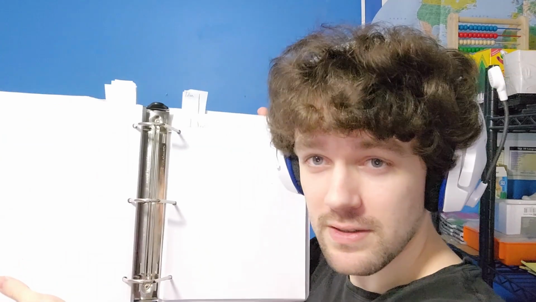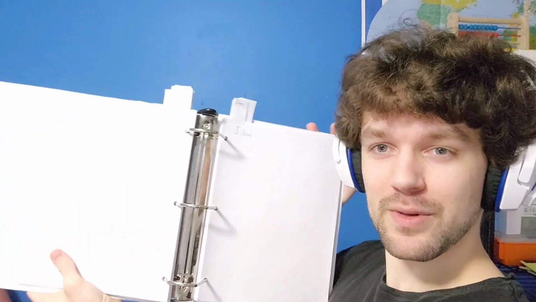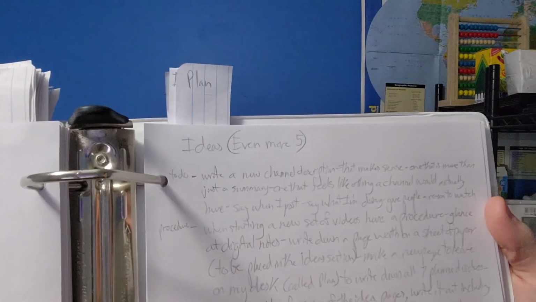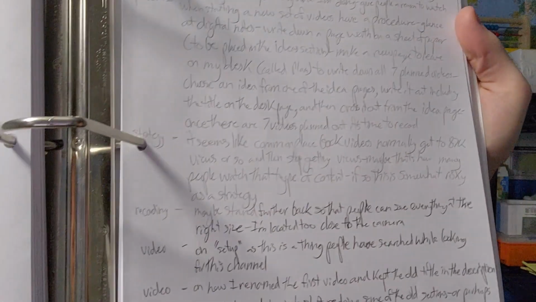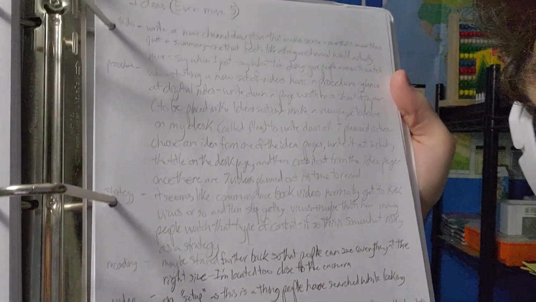Obviously, this is the front of the ideas page. Oh, I think my head blocked it. So we're going to go to the last page in this section, which is a full page, and my instructions are: read and talk about it. It's a lot. Okay. So on the left we have to do, procedure, strategy, recording, video strategy. Those are just what it's about, and then everything else is the actual stuff.